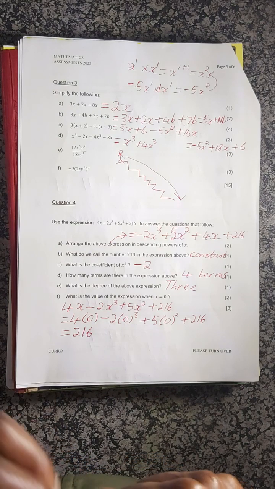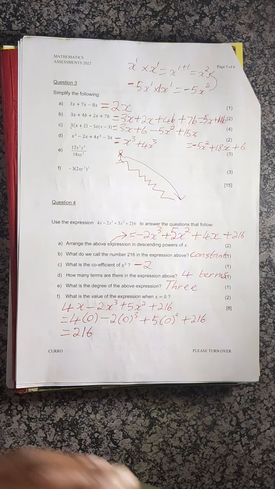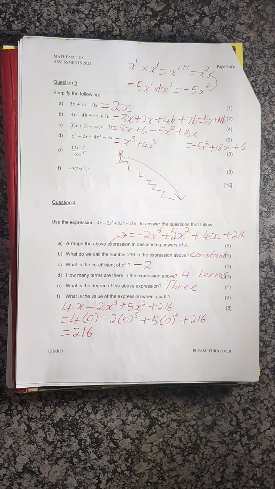But these things, guys, are one and the same thing every time. When you solve for x, when you simplify, when you do this, when you do that, maths is one and the same thing. Repetition, basically. So make sure that you practice these problems to get all of the marks, guys.